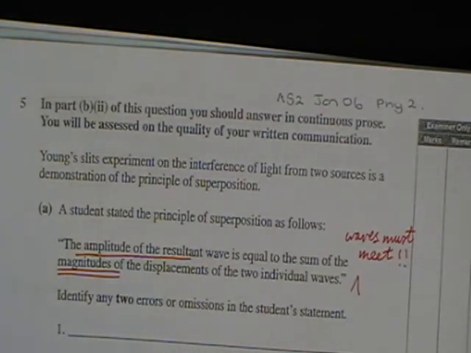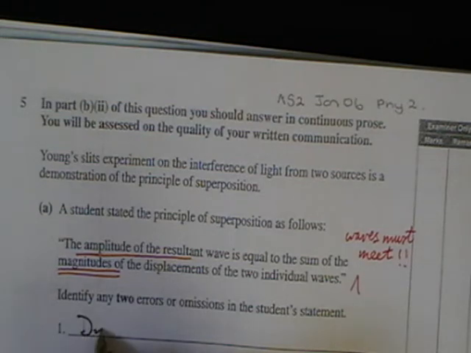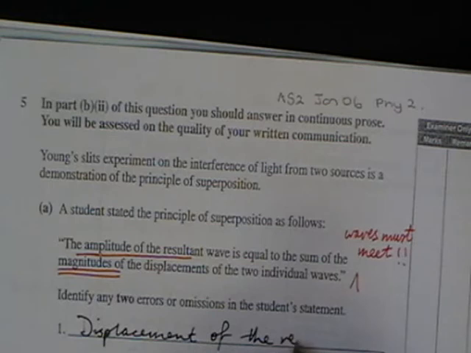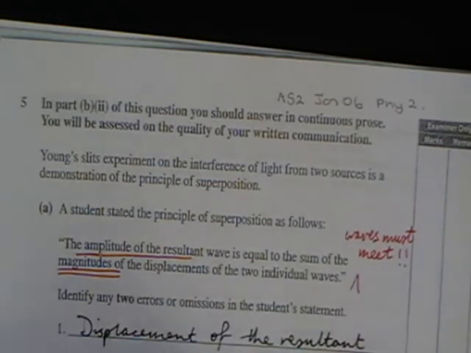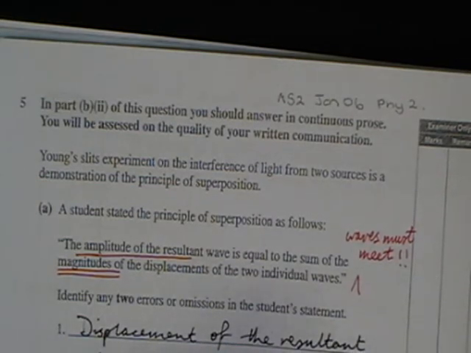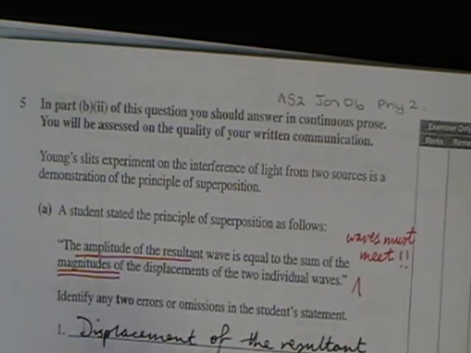So there are 3 things there. First of those, I would just identify, it should say displacement of the resultant, not amplitude, and then secondly it should be the algebraic sum of the displacements, not the magnitudes.